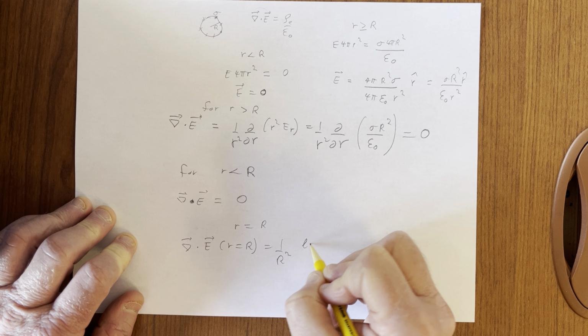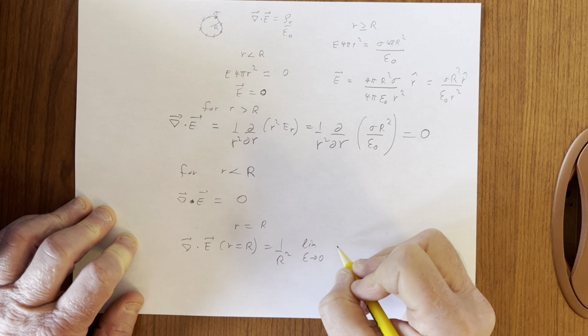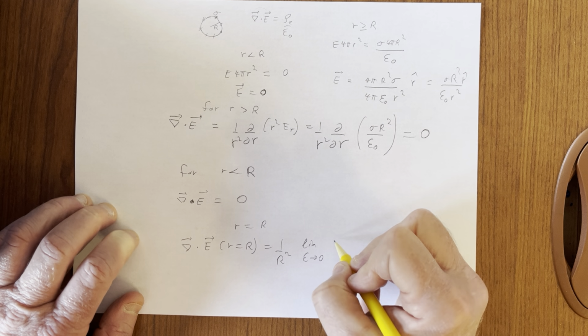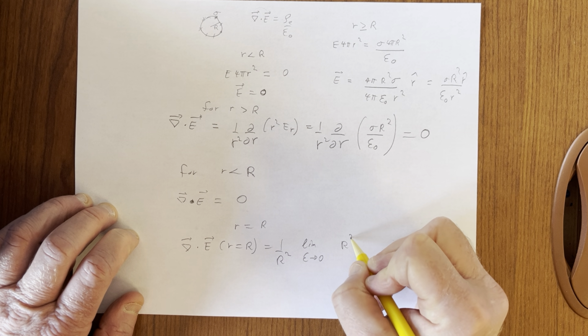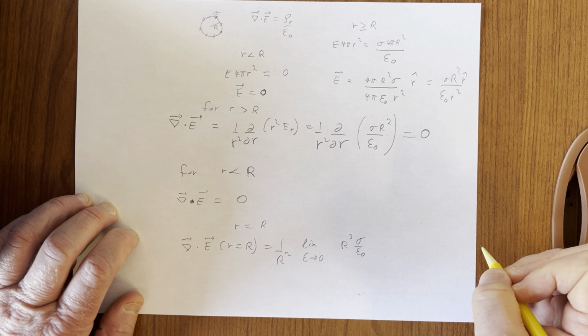So we're considering the limit as epsilon goes to 0 of r squared E_r, so that's capital R squared sigma over epsilon naught.